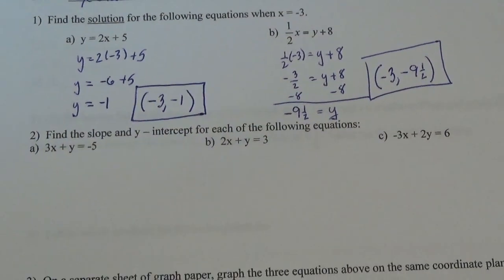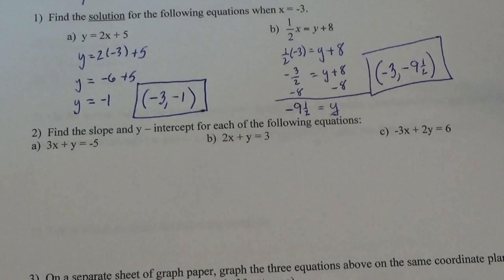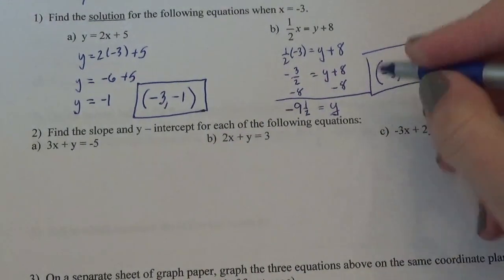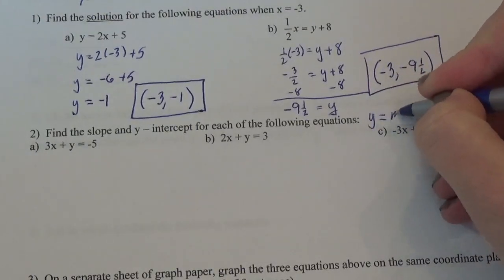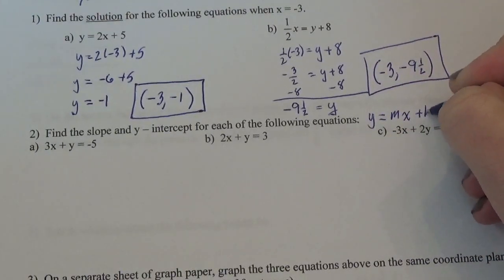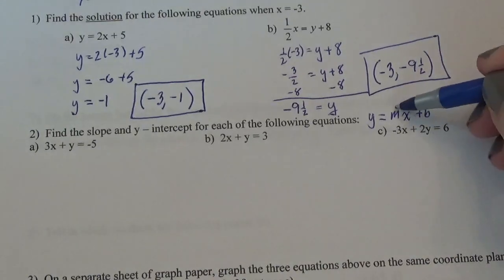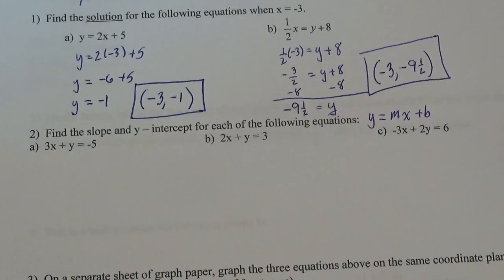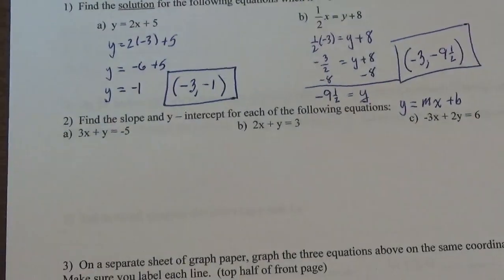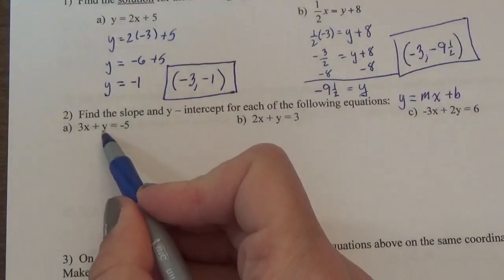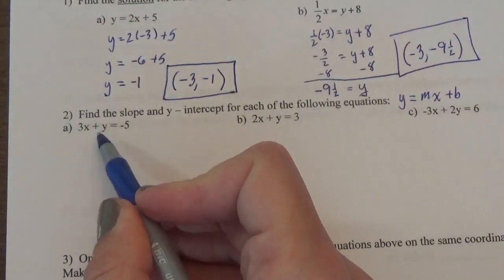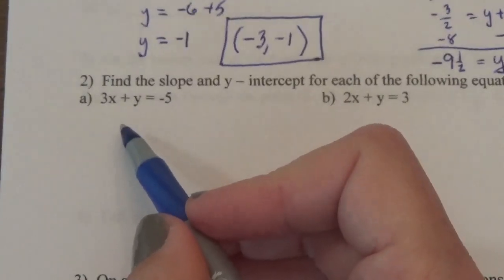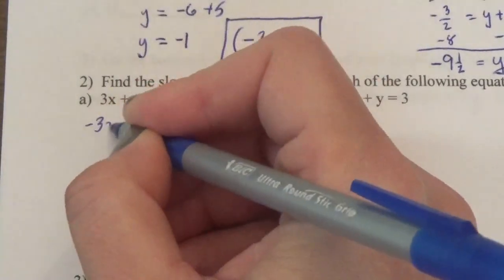Okay. Number two, find the slope and y-intercept for each of the following equations. Okay, so remember, we need these equations in the form y equals mx plus b. Then the m will be your slope and the b will be your y-intercept. So let's change these things around. Over here, how do I get y by itself? I'm going to actually subtract the 3x from both sides.